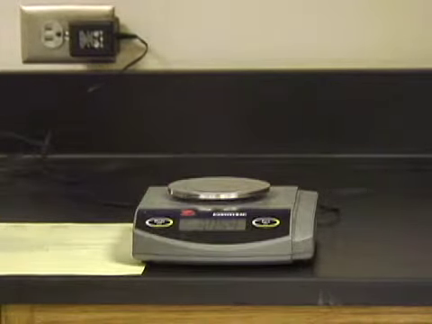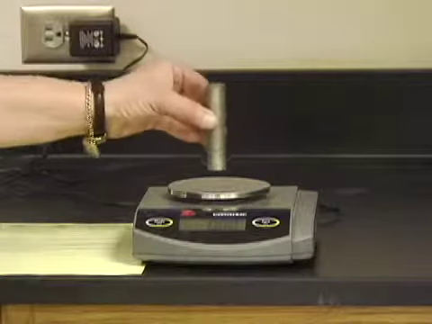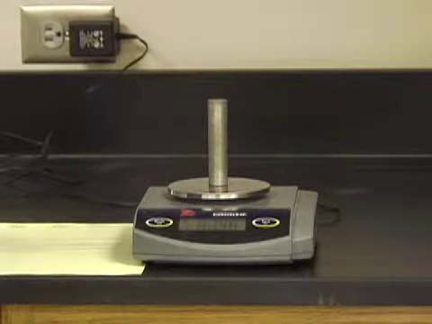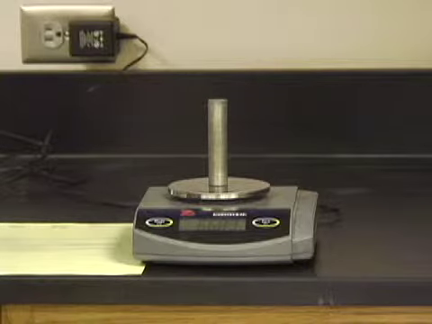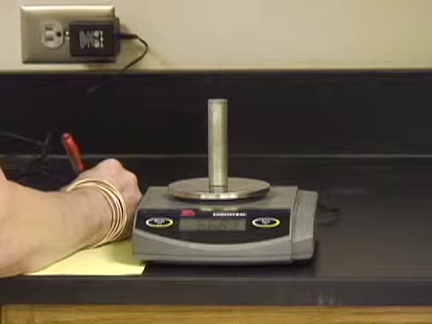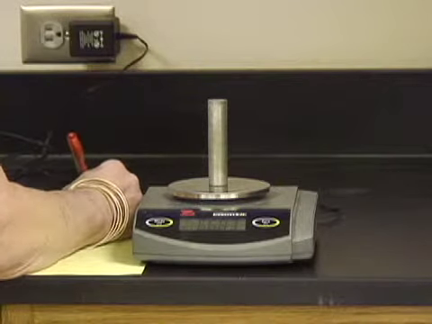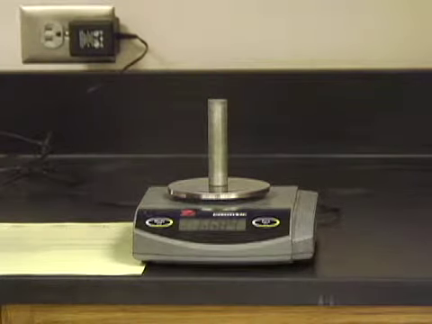Now I will measure my third metal, which is aluminum, and the aluminum is 66.83 grams, and this is aluminum.